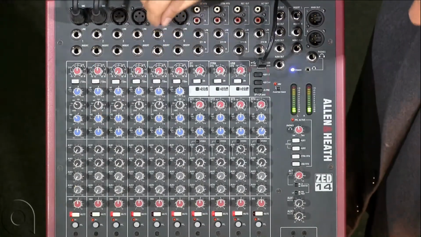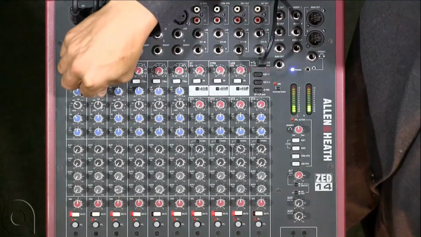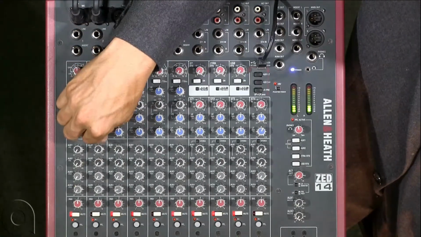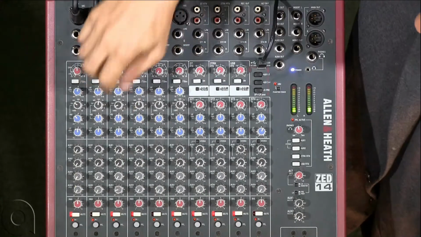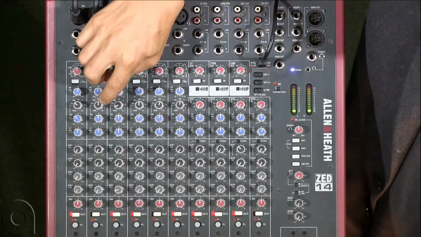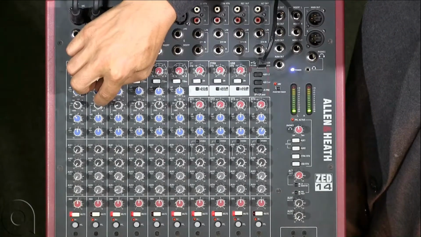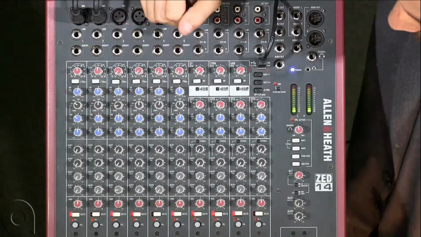Next we have our EQ section. I'm sure you're familiar with that. We have the high frequency band, which we can go up and down, the low frequency band, which we can go up and down again, and the sweepable mid. And if you haven't seen a sweepable mid, what that means is you can pick the center frequency that's going to go up or down on the mid-range.